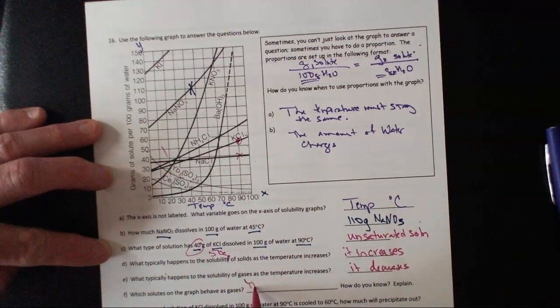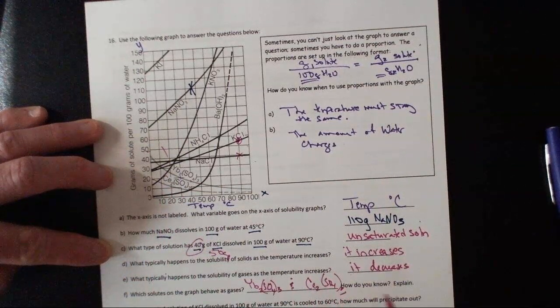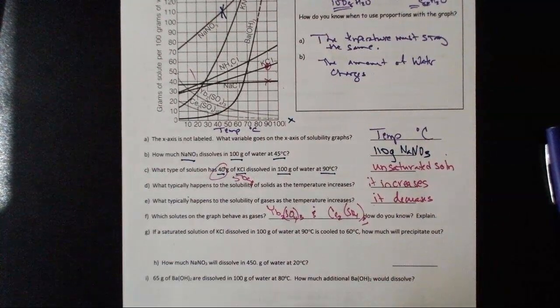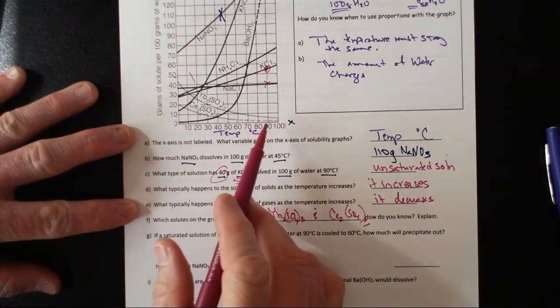So that's going to be ytterbium sulfate and cesium sulfate. Those are the two that are behaving like gases. As the temperature increases, they are actually losing solubility.